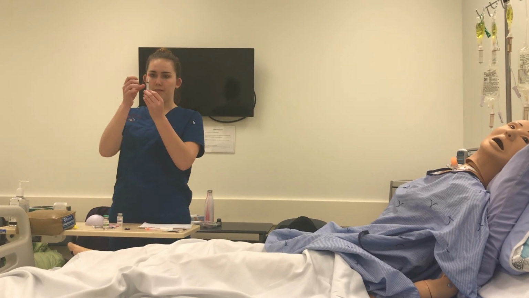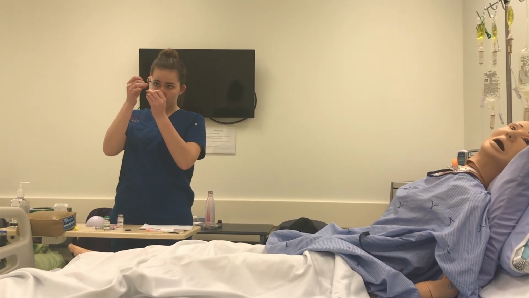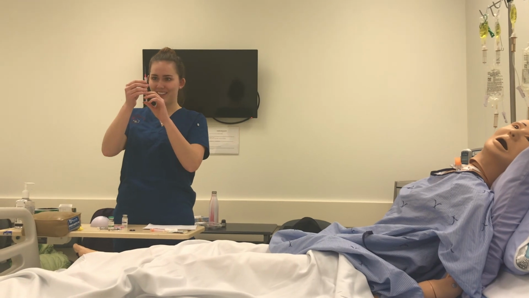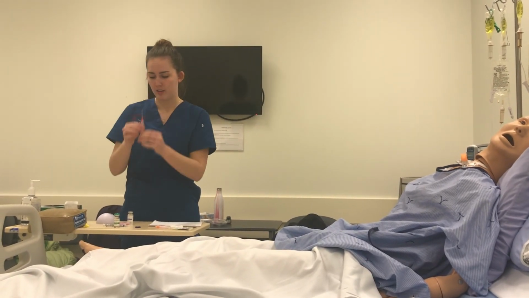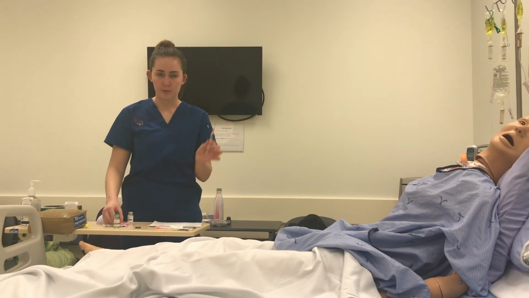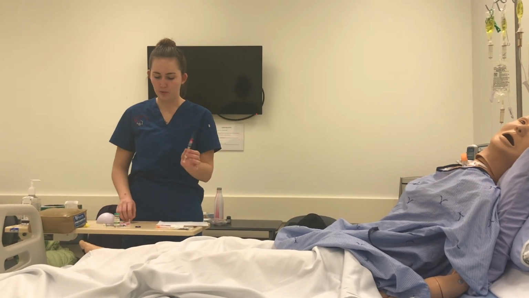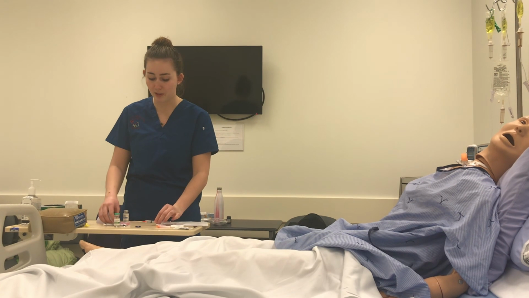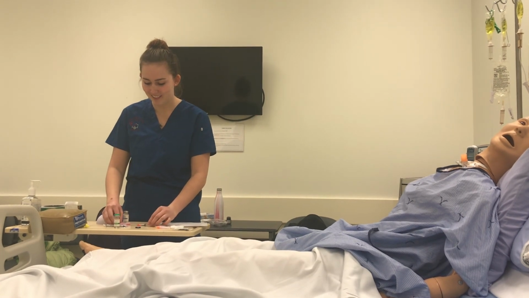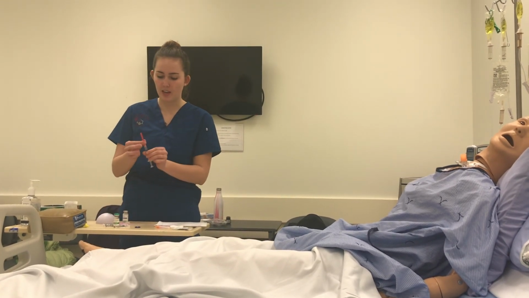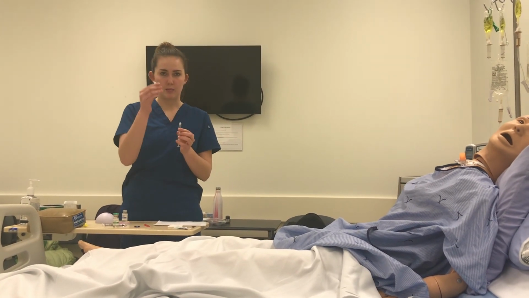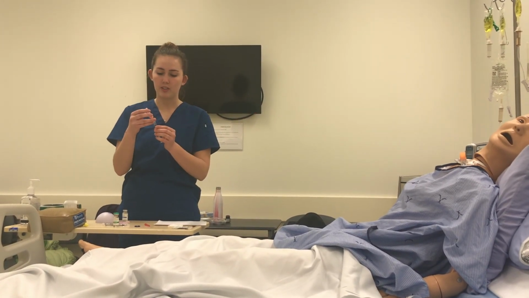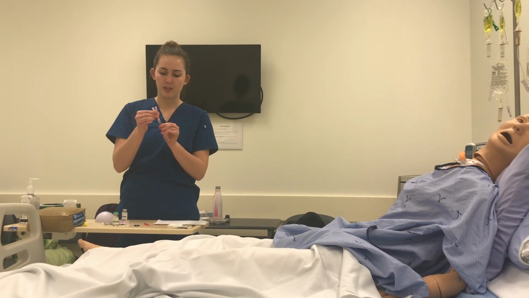I'm going to get rid of any bubbles. And okay. Now, for the purpose of this video, I'm going to recap the blunt needle, and twist it off and replace it with the 25 gauge subcutaneous needle.